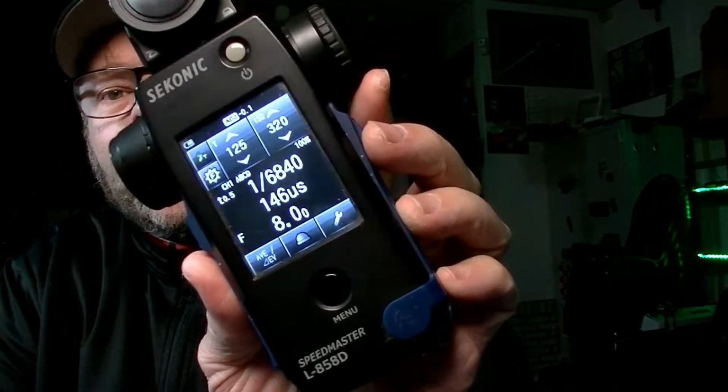It's very simple. Now let's say that you want to shoot on f8. You just go up, up, up. There we go. ISO 320. So the light meter already calculates everything for you. Now, of course, the idea is that you calculate and not let the light meter do all the work. But overall, a very simple tool.